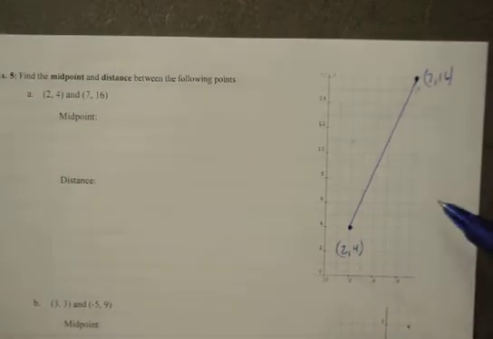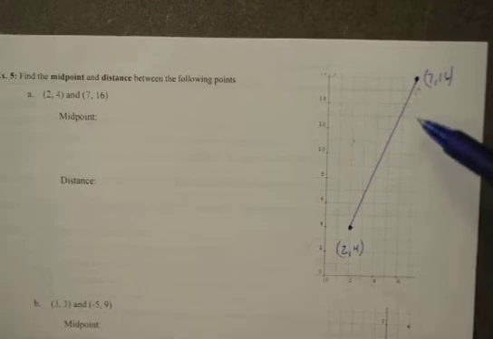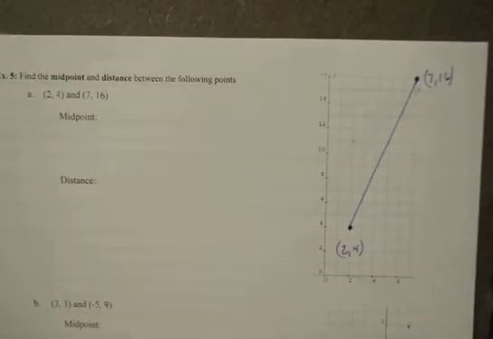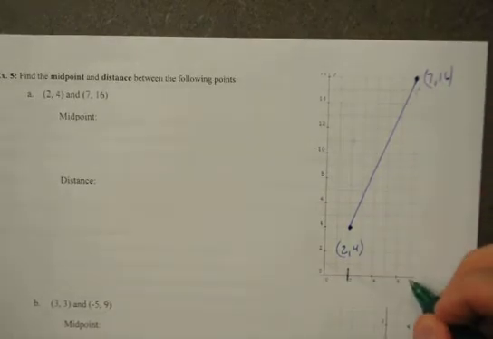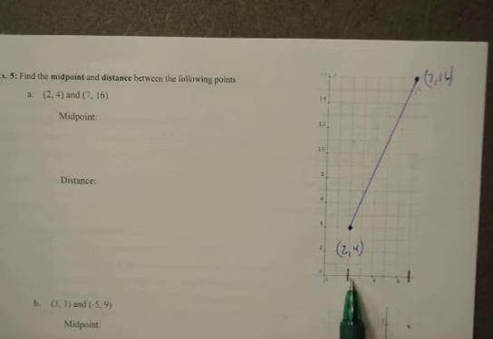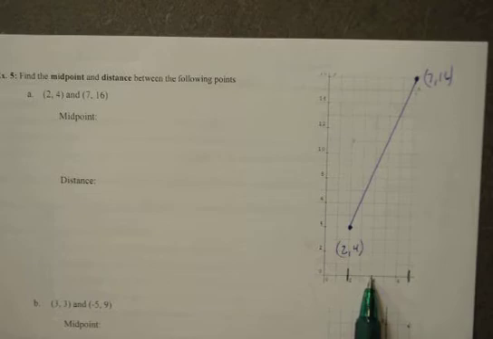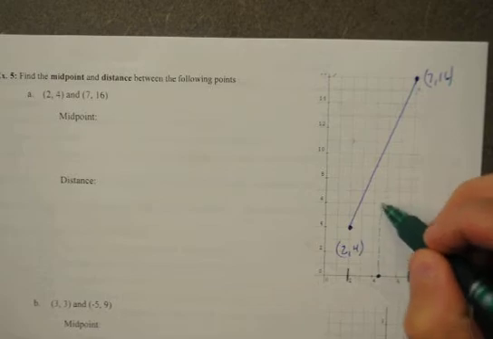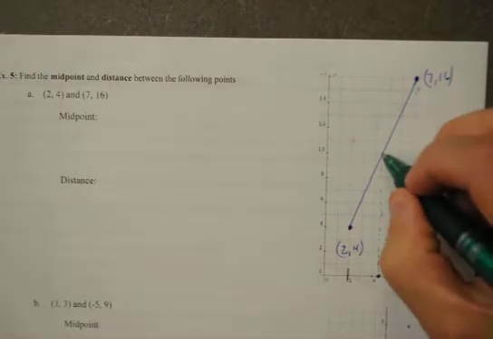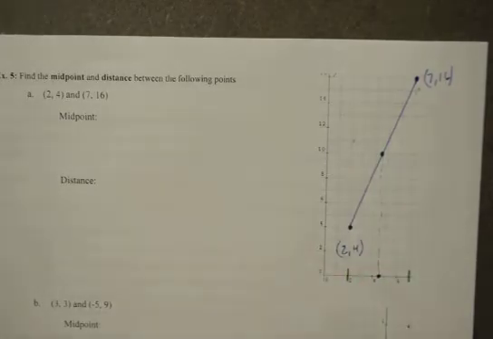So if I go, let's see. If I look at this way right here, 2 and 7. What's in the middle of 2 and 7? Is it 4? No, because 4 is 2 away from 2 and 4 is 3 away from 7. So the midpoint here on the x's is right there. So actually I can bring that up. And there's your midpoint.